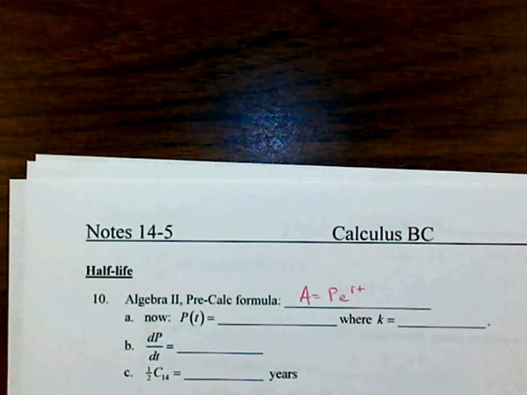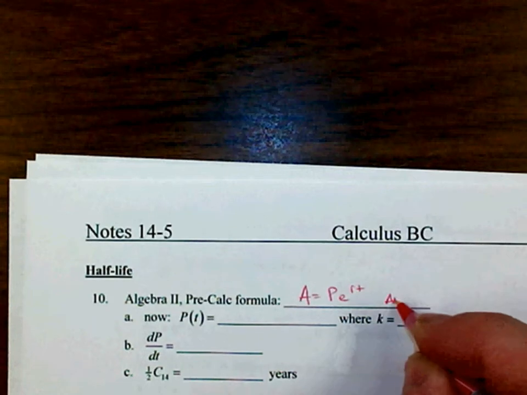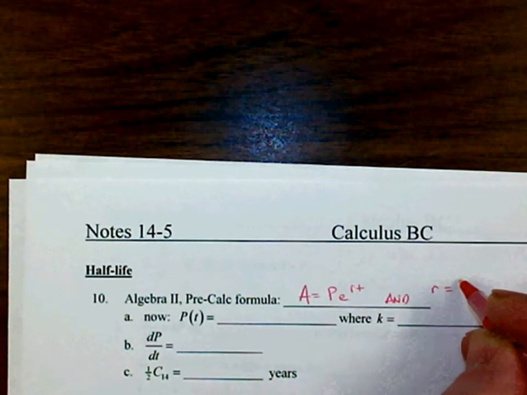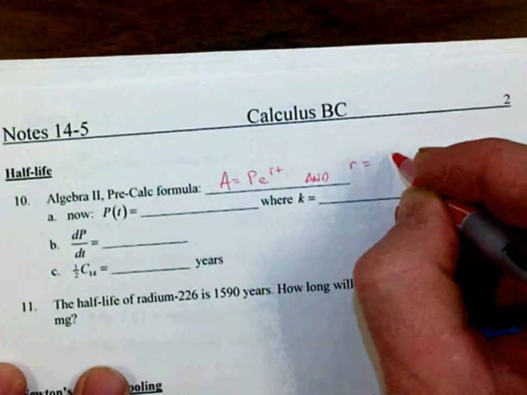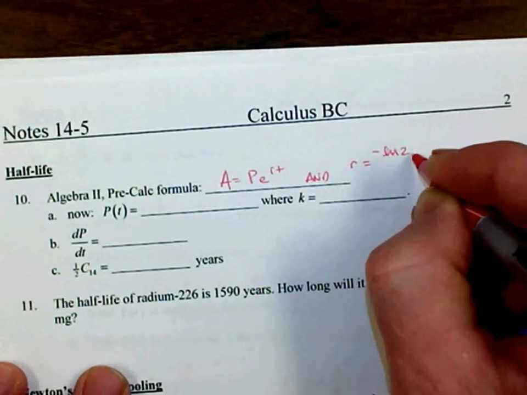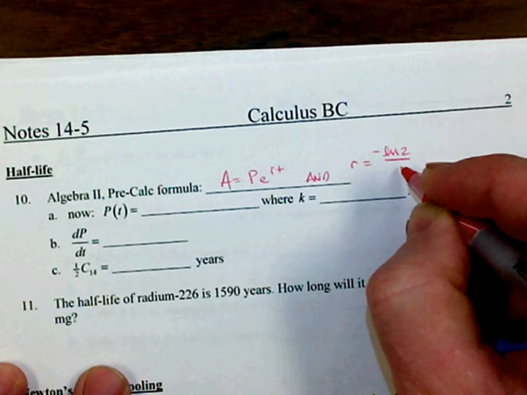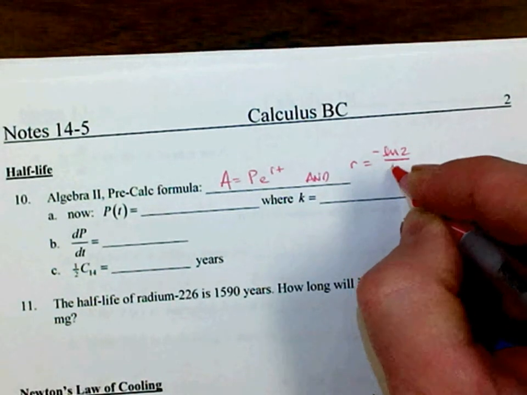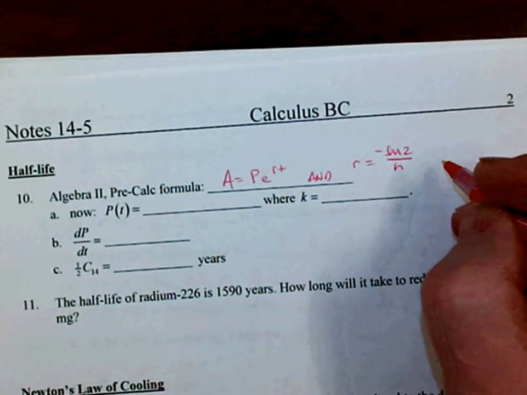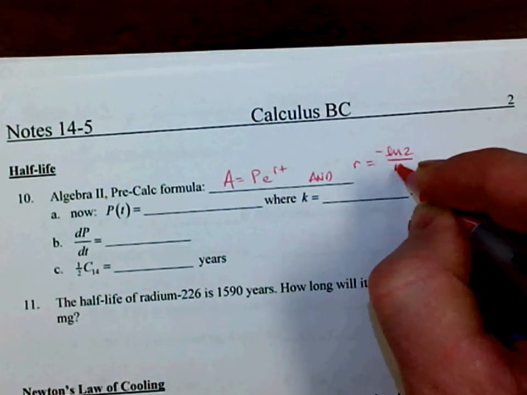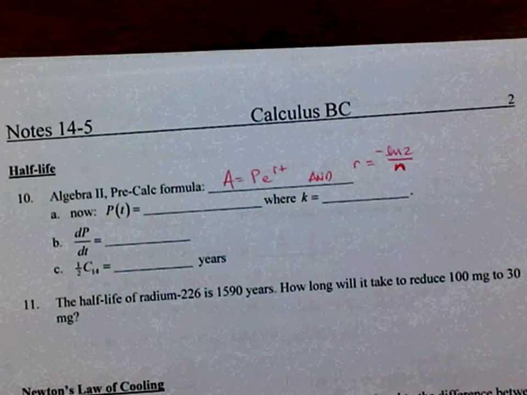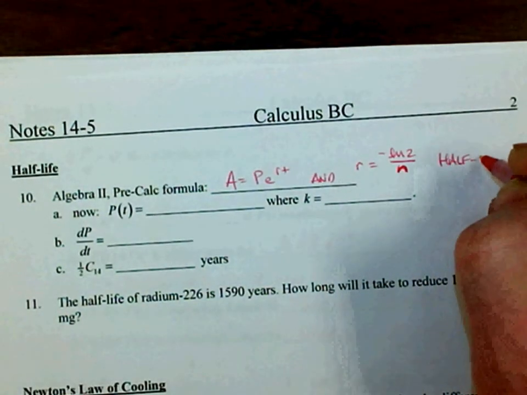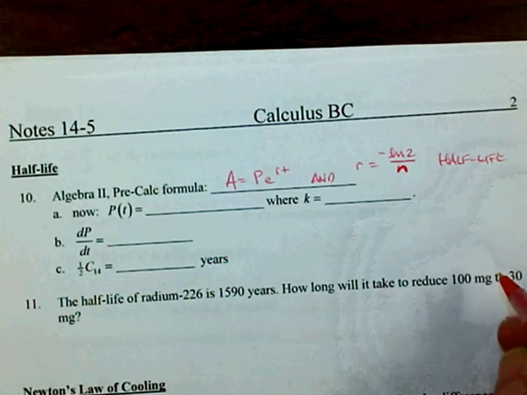And we know that r is going to be equal to negative natural log of 2 divided by the half-life.